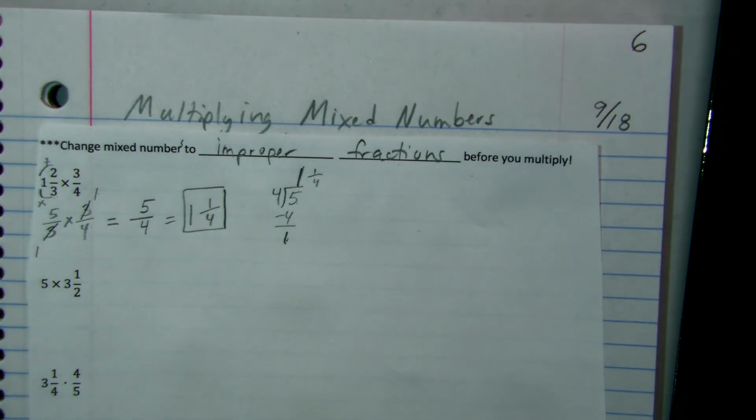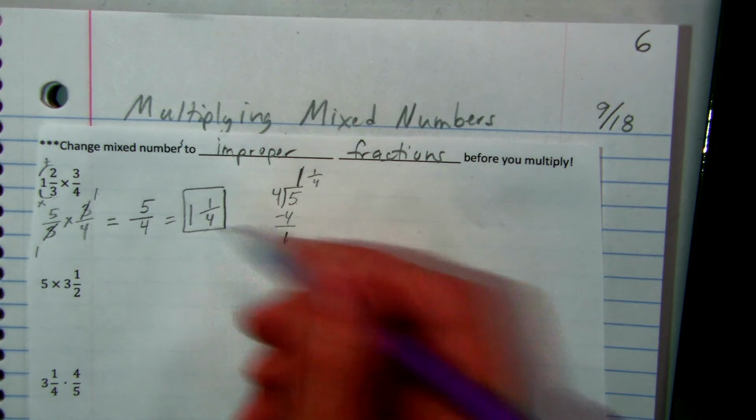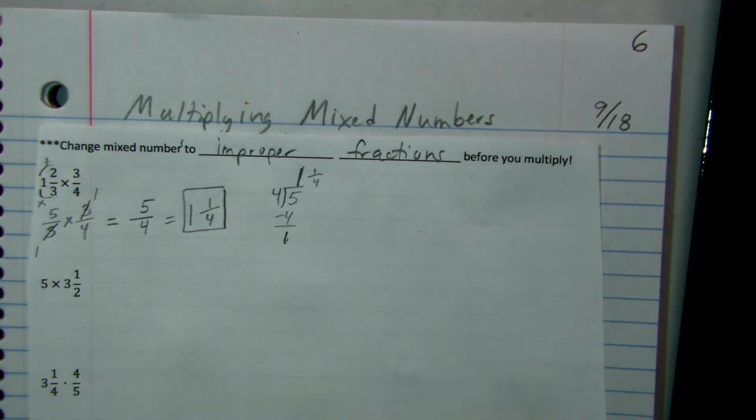Most of the time, what you guys are going to see in middle school is they're going to change the final answer back to a mixed number. And it sounds like everybody's seen that before, but we're probably a little fuzzy. It's been a little while. And so you do have to remember those skills, going from improper to a mixed number. All of those skills from 4th and 5th grade are coming back to haunt you. They're going to show up in these problems.